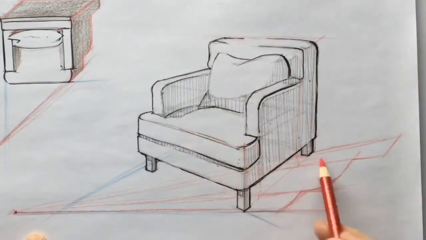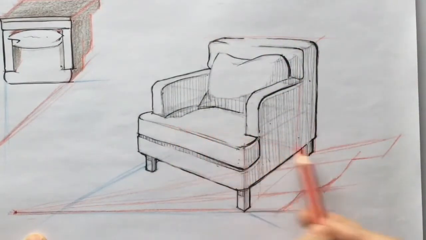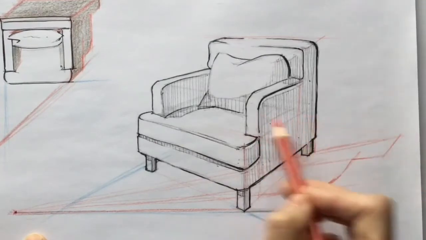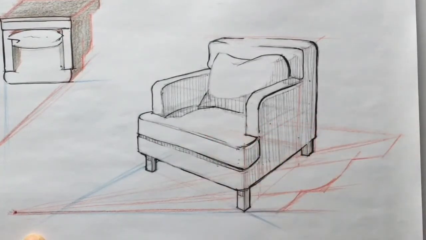And at this point on the floor, if that angle is like this, then that angle would be like that. So this angle will be like that. And there we have it. But this is fun too.